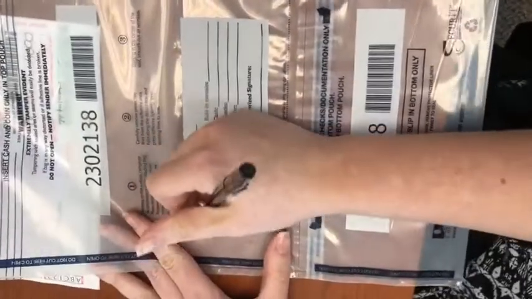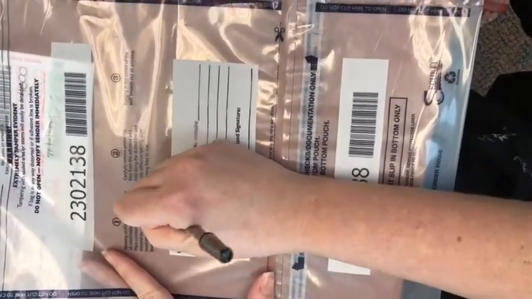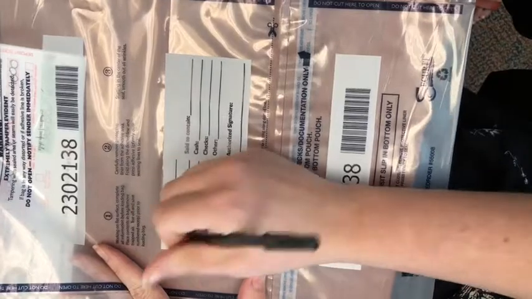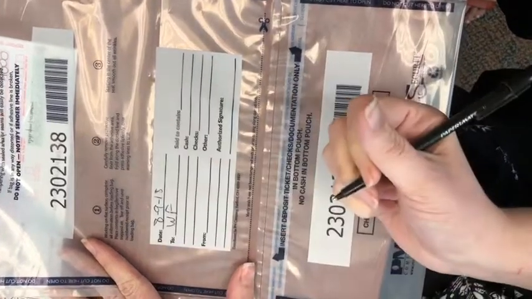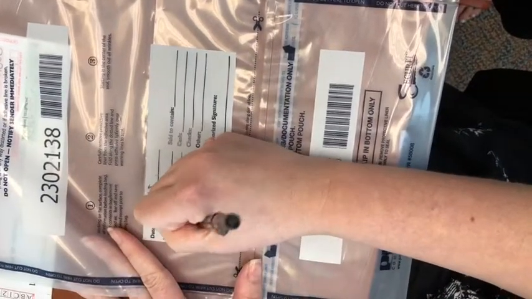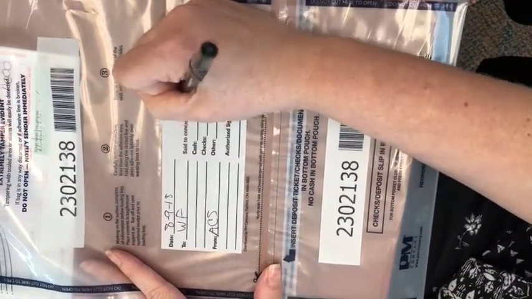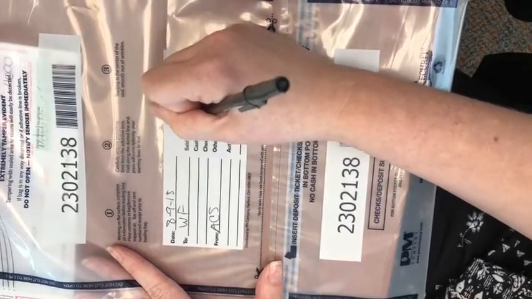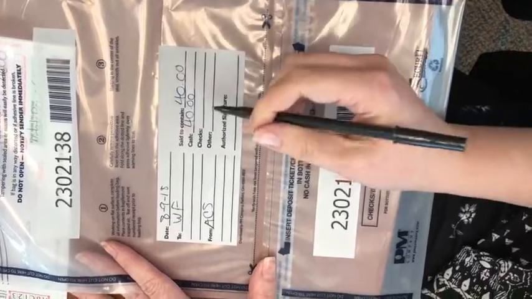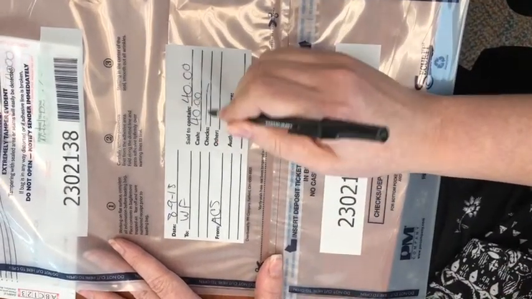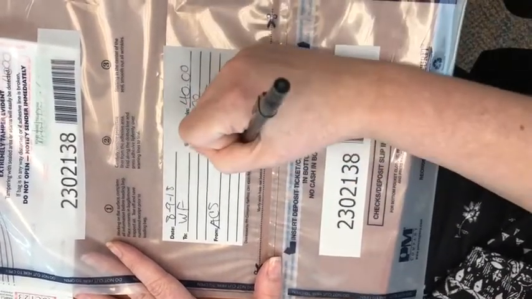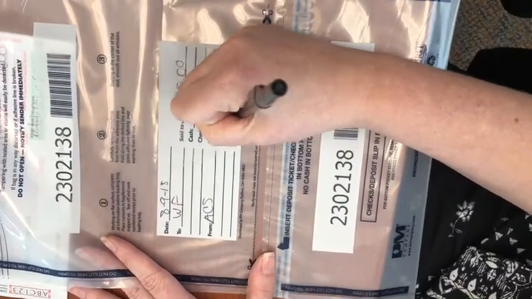And down here, you're going to basically fill out the same information, the date, who it's to, you can just do WF for Wells Fargo. Who it's from, you would just do ACS. How much it contains, again, $40. And of that $40, how much of it is cash? 40. We only deposit cash at the bank. Checks always have to be sent to shared services, so you would just mark through those 2 lines, and again, put your signature.